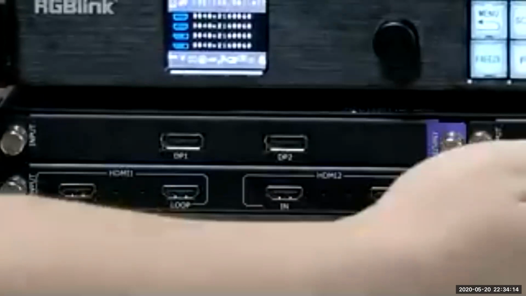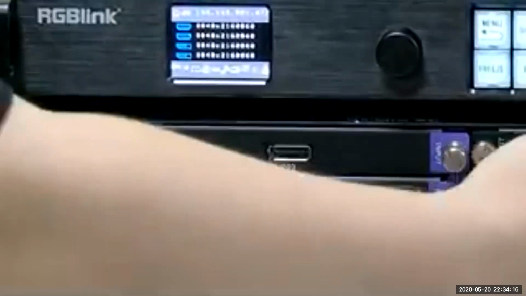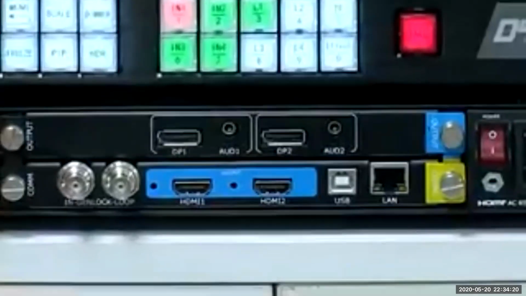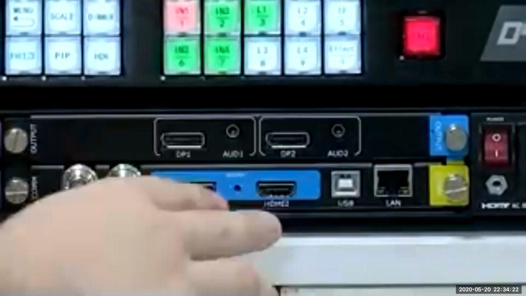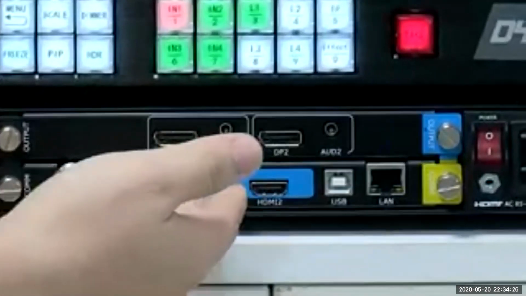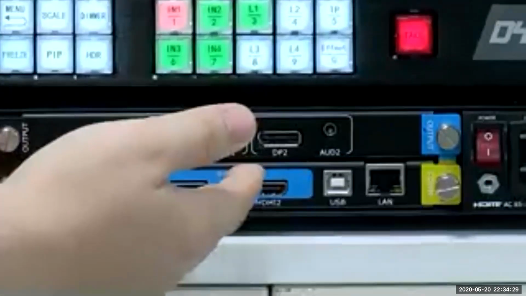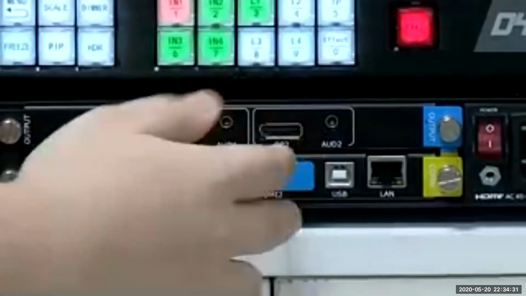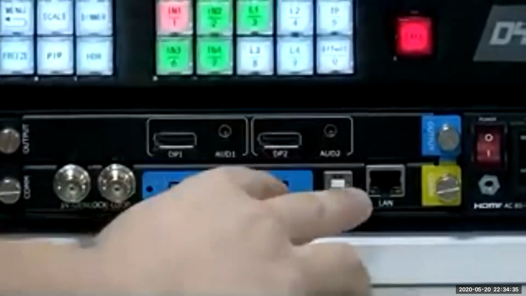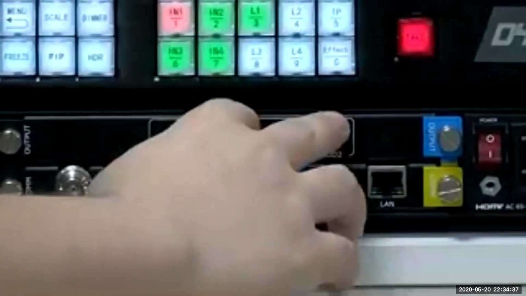And on the right side, below are two main outputs and two HDMI 2.0 outputs, and the upper two DP outputs are the backup.